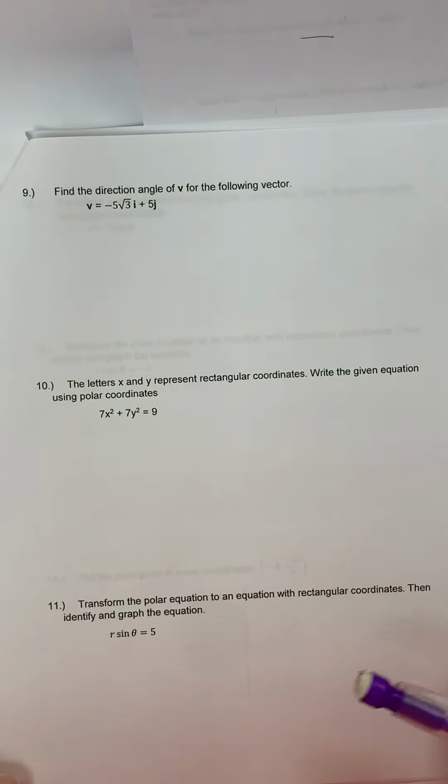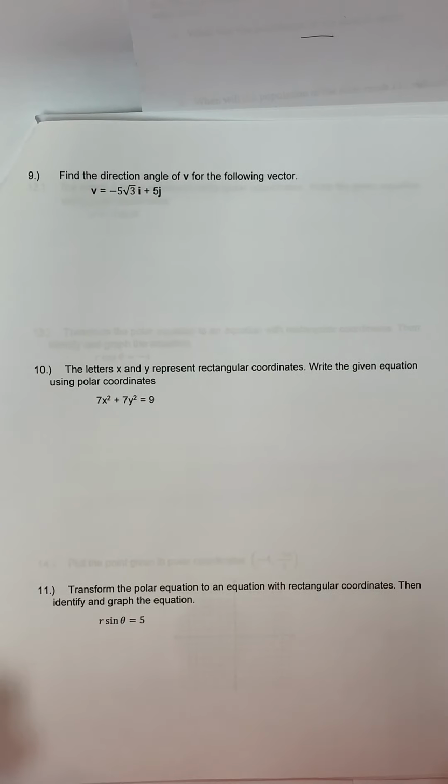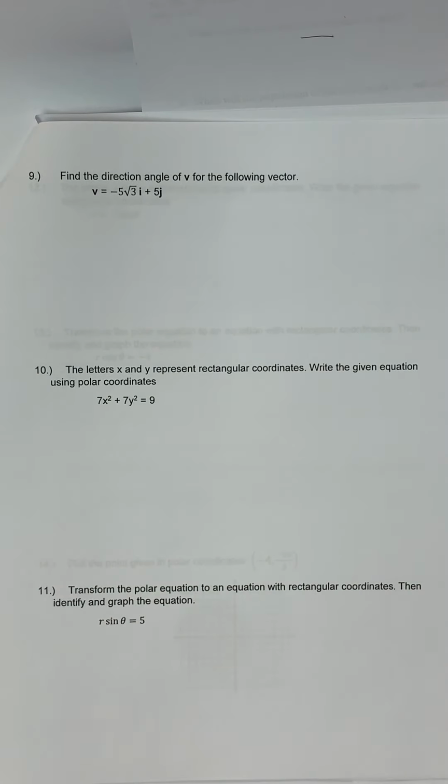Got a little blurry there. Has it been blurry the whole time? I hope not. Let me clear that off a little bit. Sorry guys. There we go. Okay, I don't know why it got blurry. I guess because I changed the page.